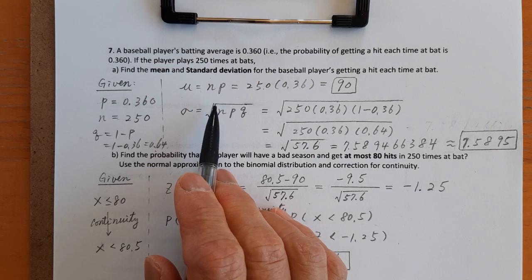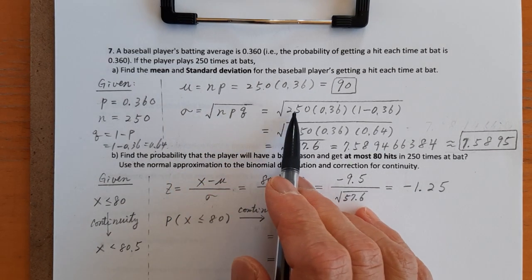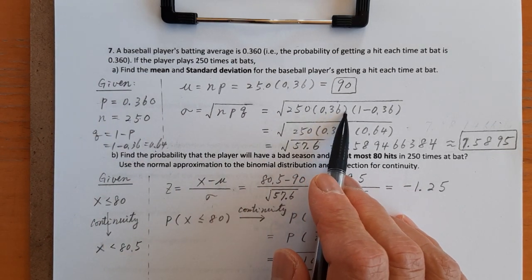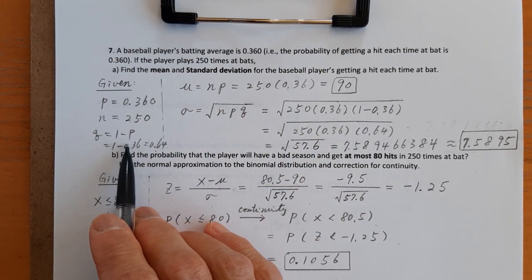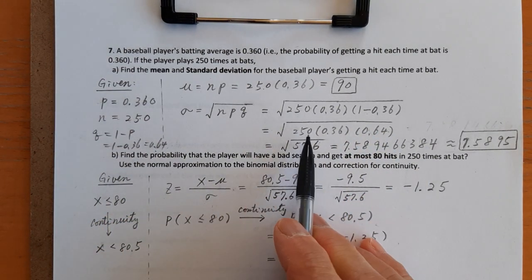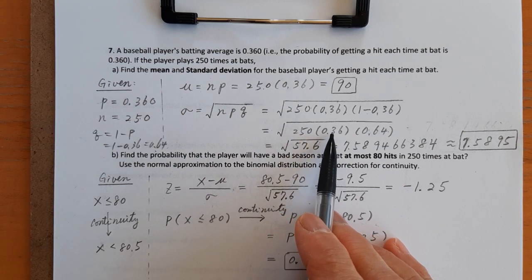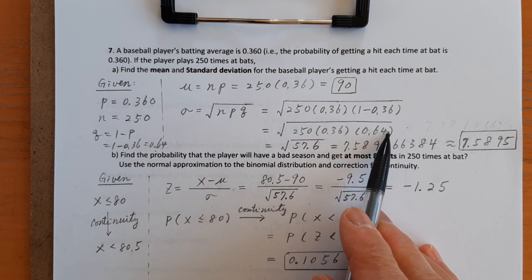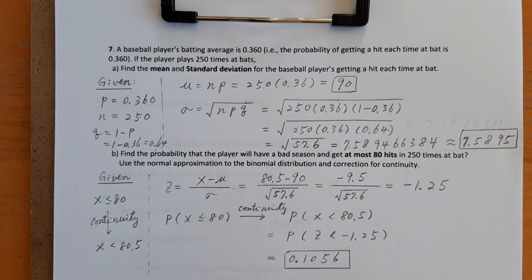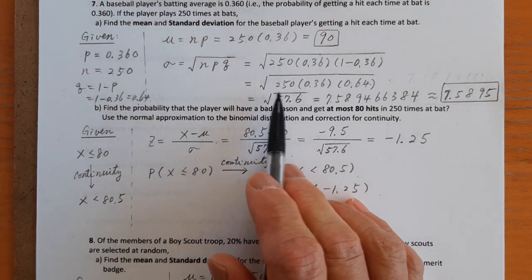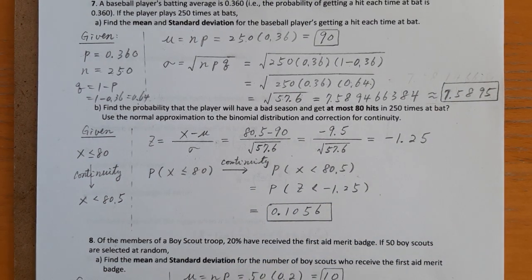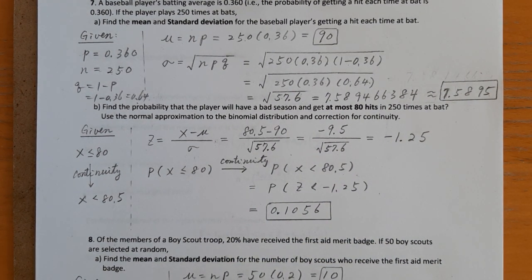And the standard deviation is the square root of npq. n is 250, p is 0.36, and q is 1 minus 0.36, which is 0.64. So 250 times 0.36 times 0.64. Using a calculator, you get the square root of 57.6, which is 7.5895. That's the standard deviation.